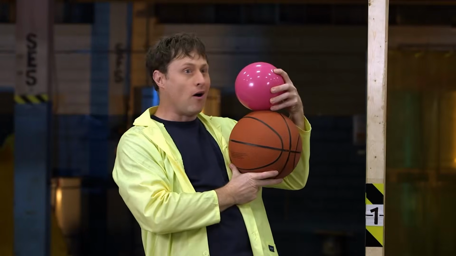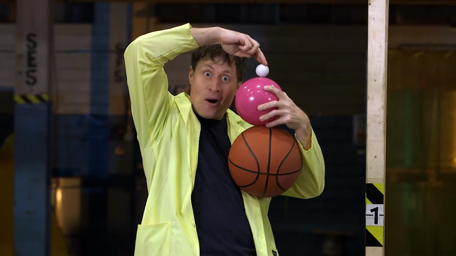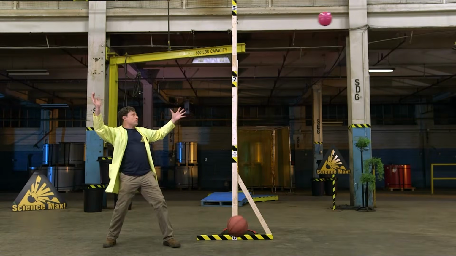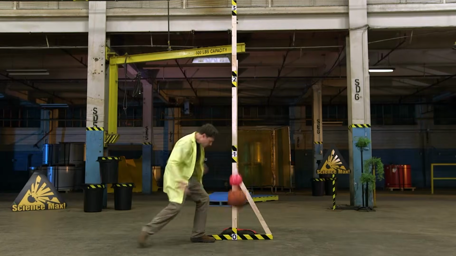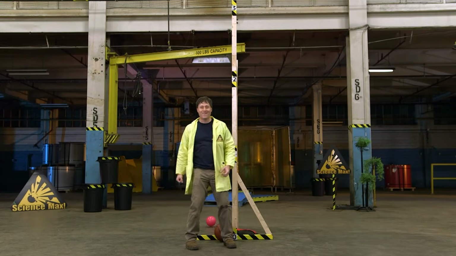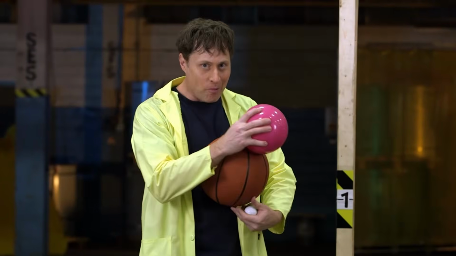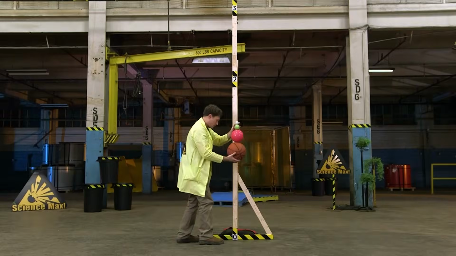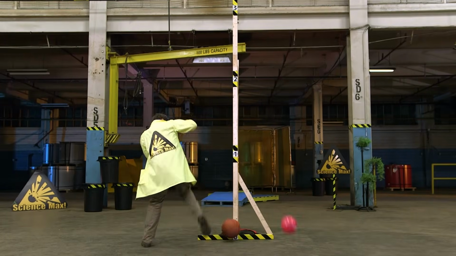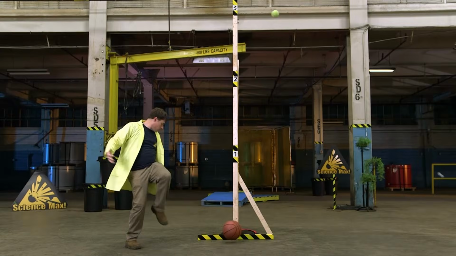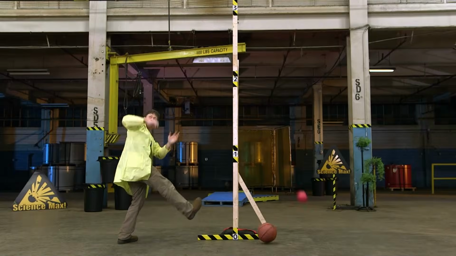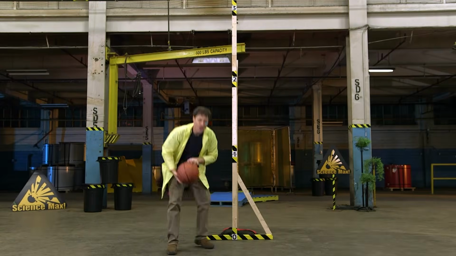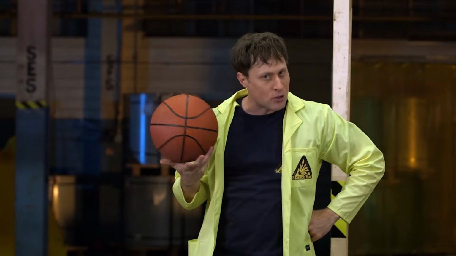Ball, on a ball, on a ball. 3-ball bounce. Oh, did you see that? Ball, on a ball, on a ball, on a ball. Quadruple ball bounce. Oh, oh. No, wait. Turns out getting 4 balls to drop straight down on top of each other is pretty difficult.